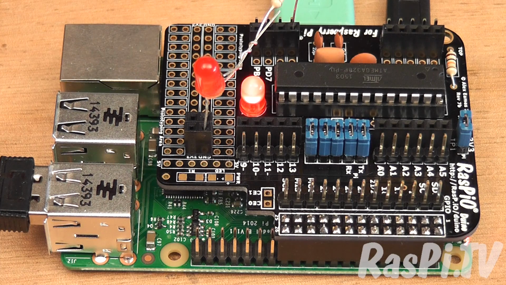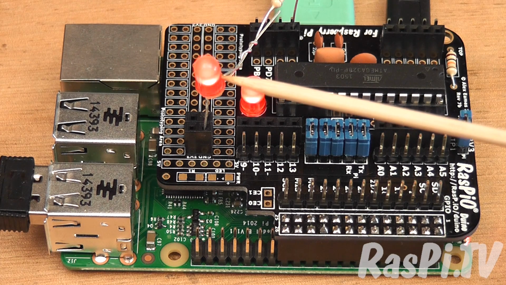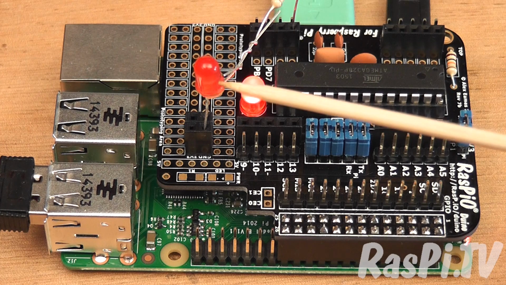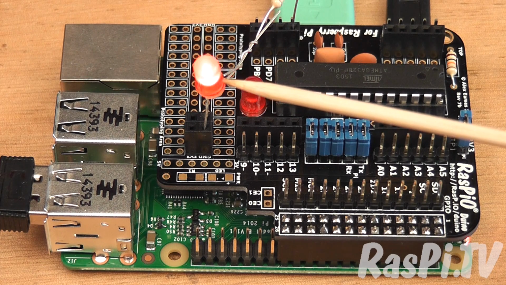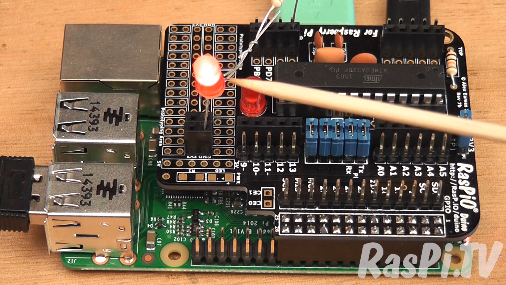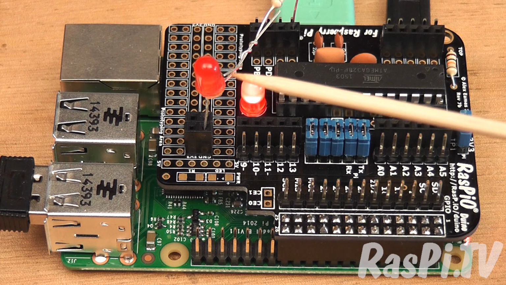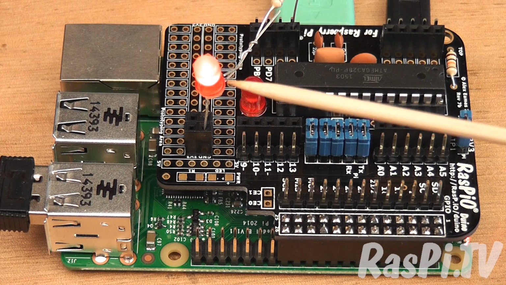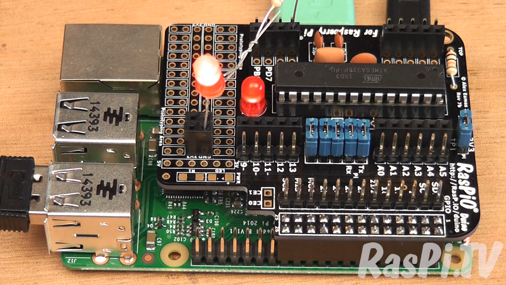Okay, it's still got the flip-flop sketch loaded up from last time, which is why it's flipping and flopping, alternating between the two LEDs. What we're going to do is load up a sketch called Blink PWM, and just this LED will blink between full brightness and low brightness but not zero brightness. So it will just show you, hopefully you can see it on the video, that you're able to dim an LED using this technique. So let's try it.